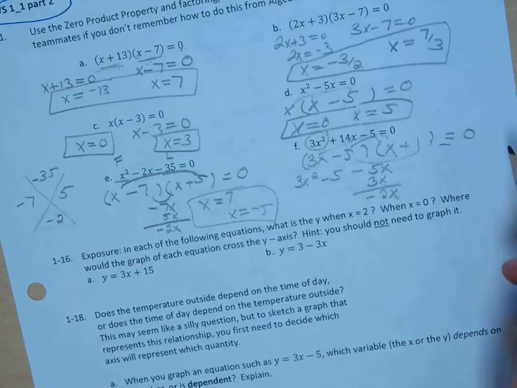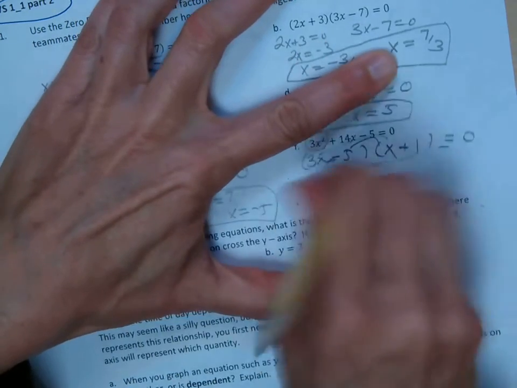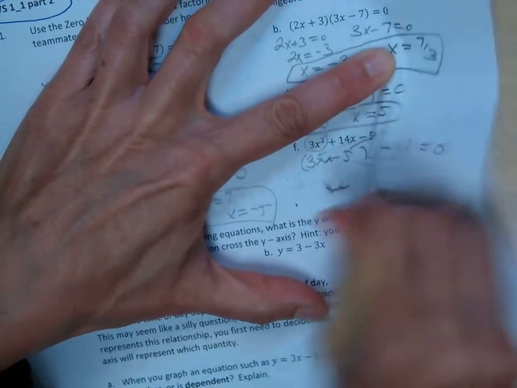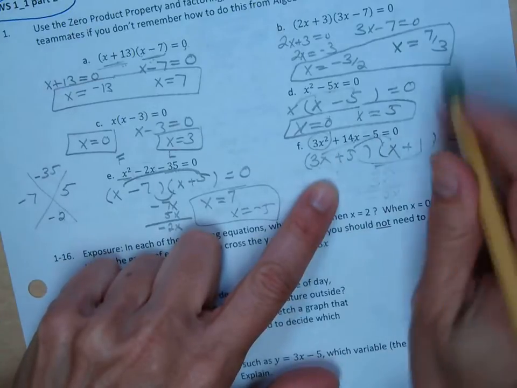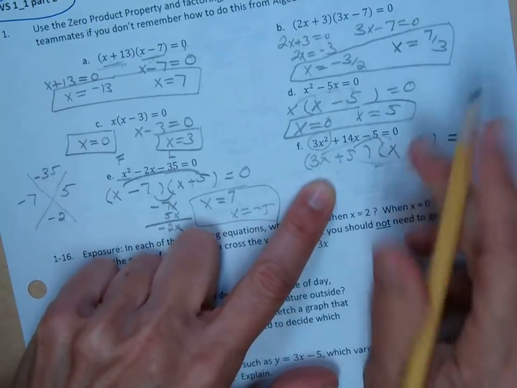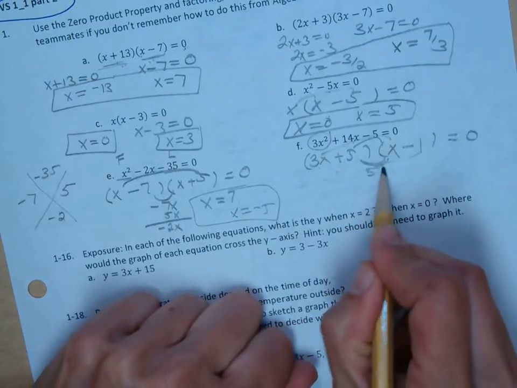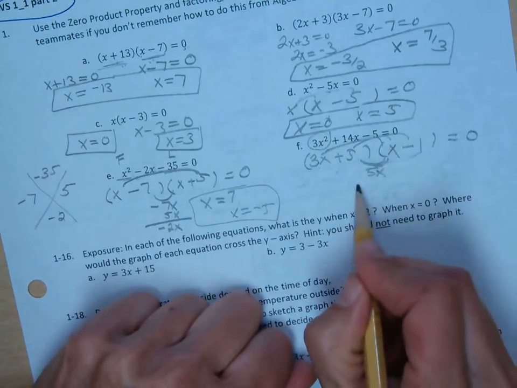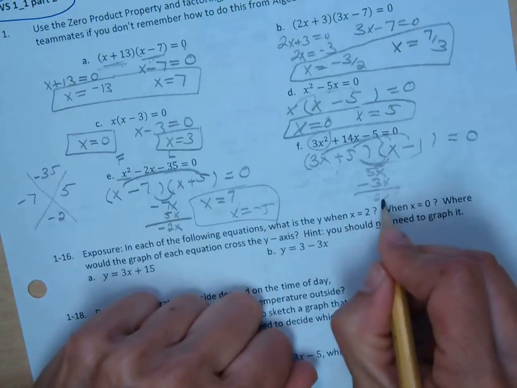So what we can do is we just switch the signs and see if that will work. So we're going to back up here and get rid of that. So we're going to try positive 5 and negative 1 instead. Let's see if that works. So now the inner terms multiply to 5x. The outer terms multiply to negative 3x. Okay, that still does not add to 14.